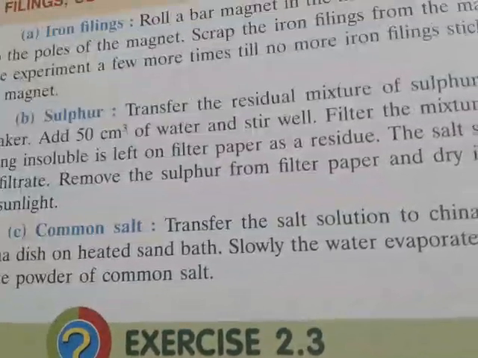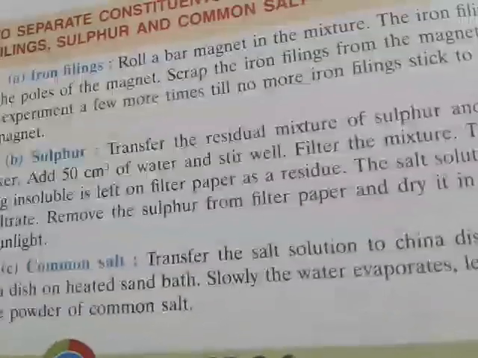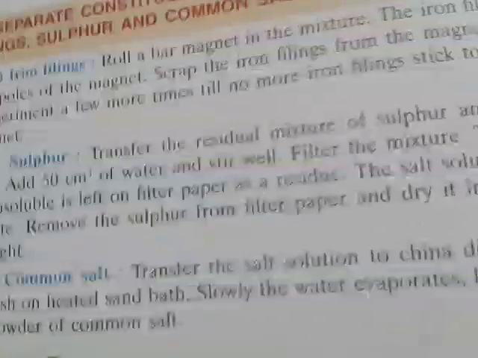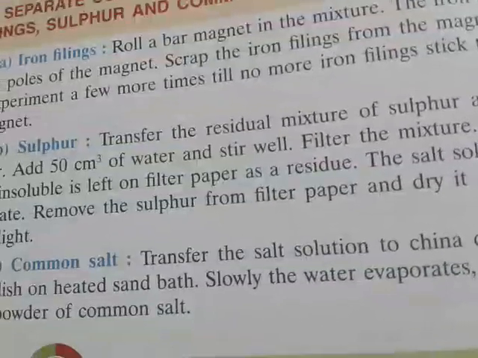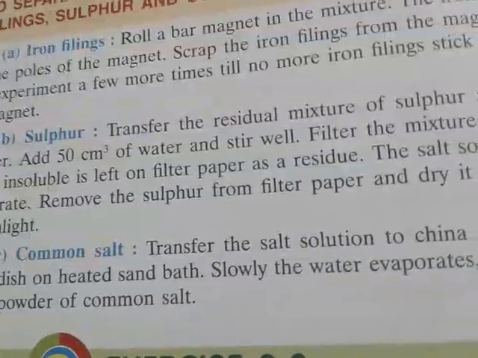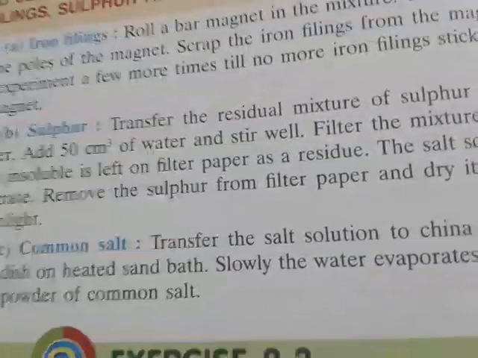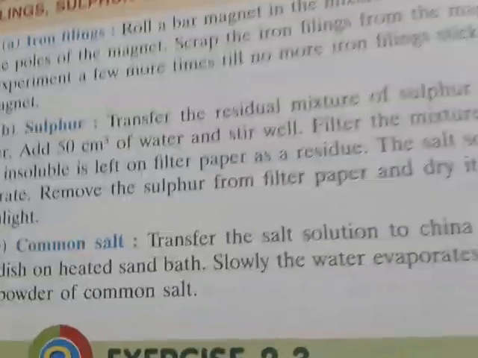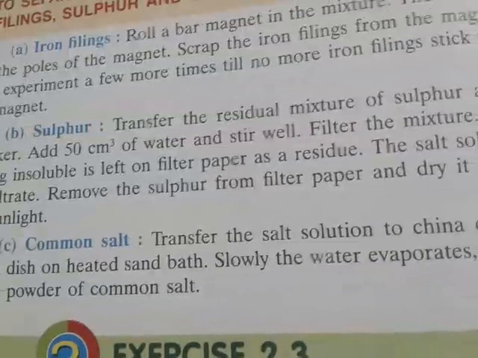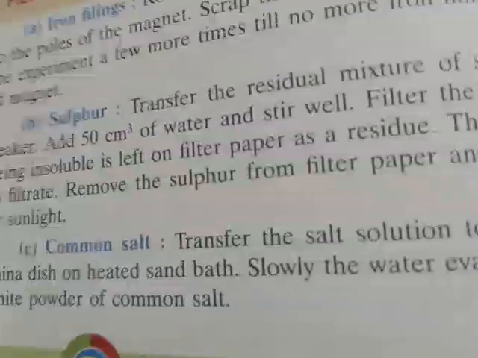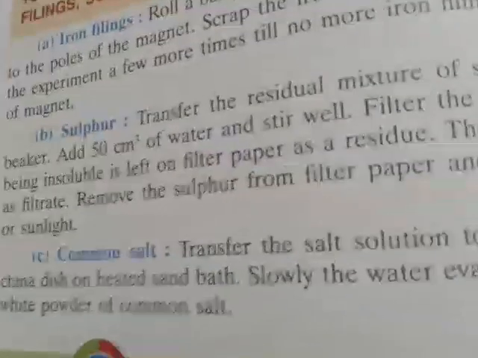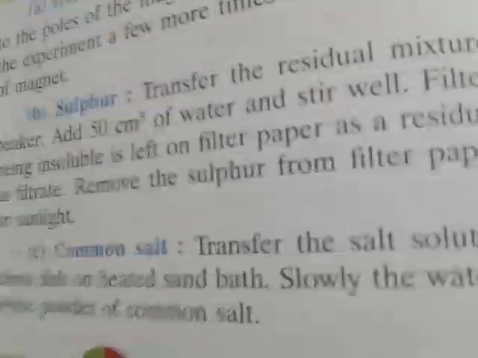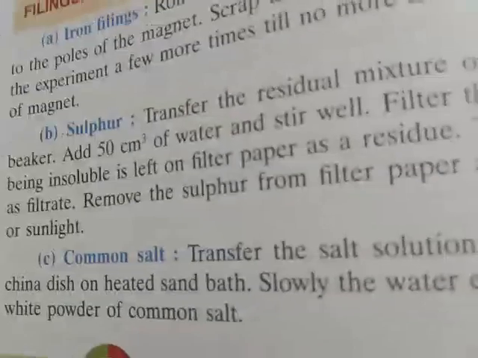You have learned these things. The sulfur particles will not mix into the water, and after that the whole solution will pass through a filter paper. The sulfur particles will be left on the filter paper as a residue, and the clear supernatant liquid comes into another beaker through the filter paper. After that the sulfur and iron filings can be easily separated out, and the remaining thing is common salt and water, that means a salt solution.